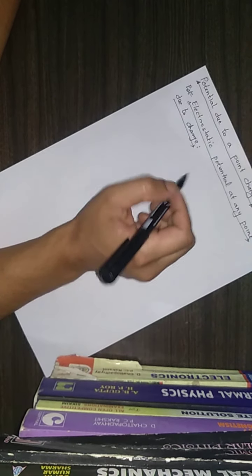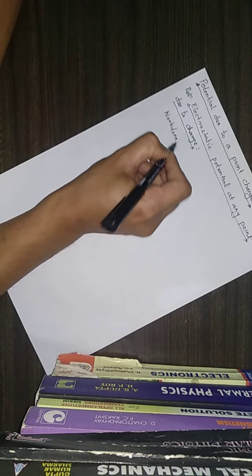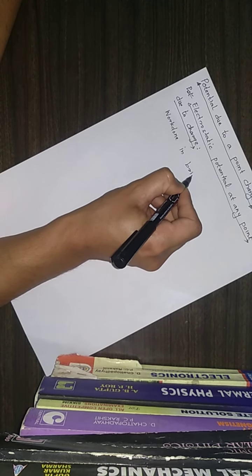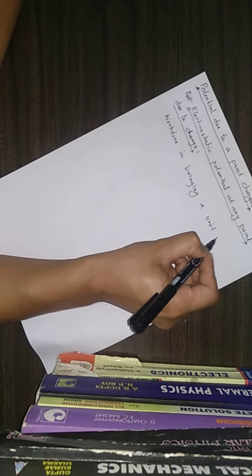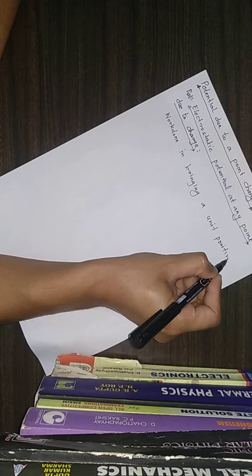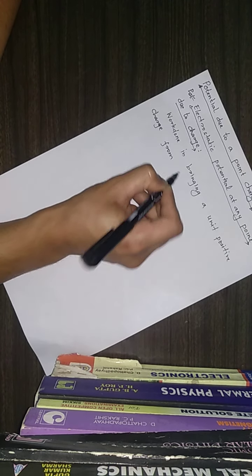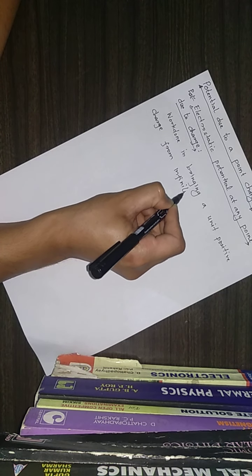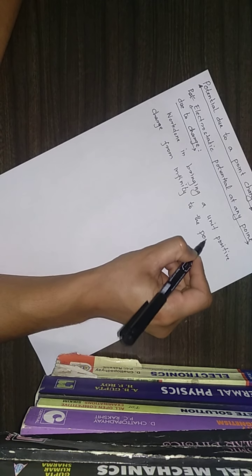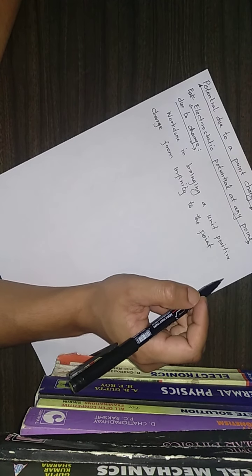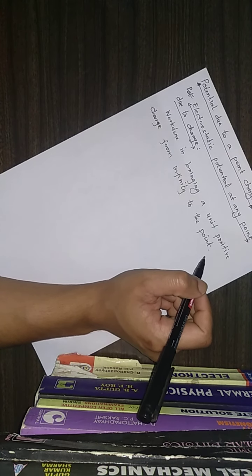around the charge, as work done in bringing a unit positive charge from infinity to the point. Work done in bringing a unit positive charge from infinity to the point.